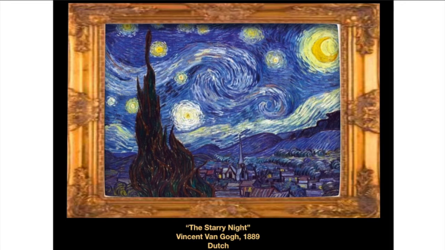This is Vincent van Gogh again, and this was in 1889. And this is one of his most famous pieces called The Starry Night. Do you see any colors that are closely related to each other? I see blue, blue-violet, and red-violet.